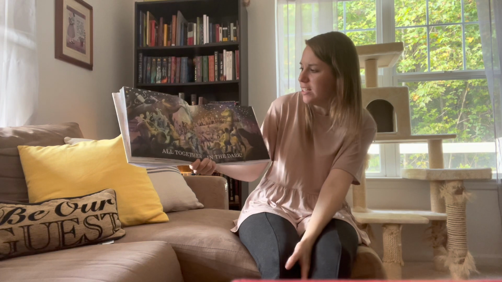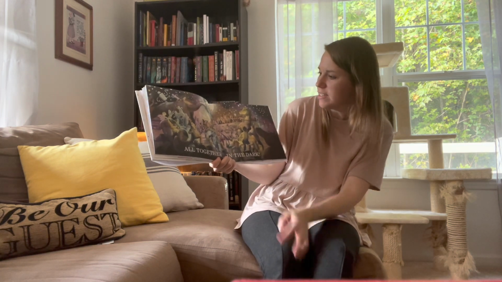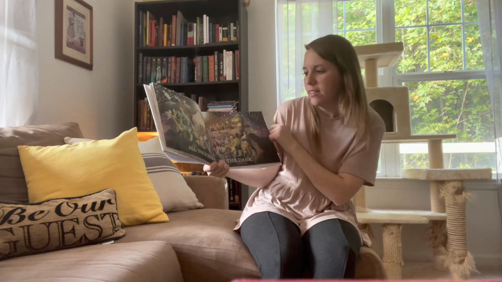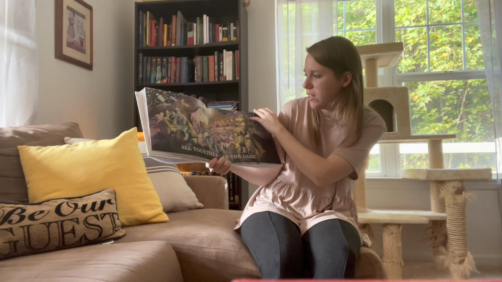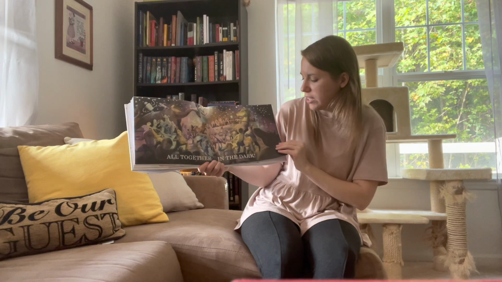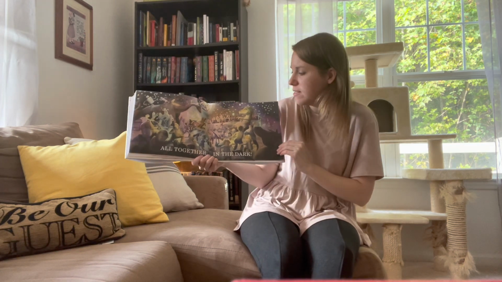All together in the dark. Look at everyone dancing. We got dinosaurs and horses. We've got dads and moms and kids, and everyone is all dancing together. That looks like so much fun, doesn't it? I want to join them.